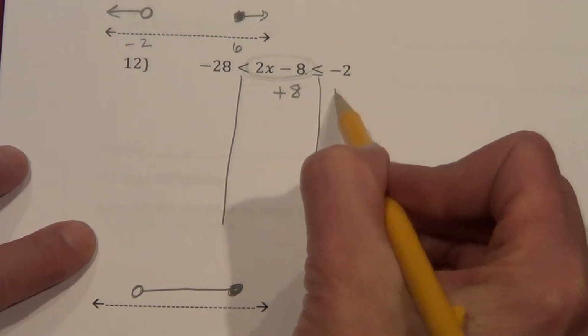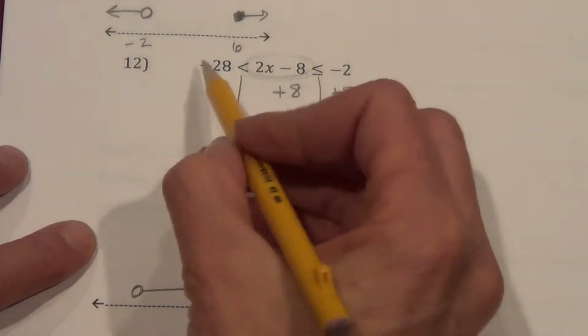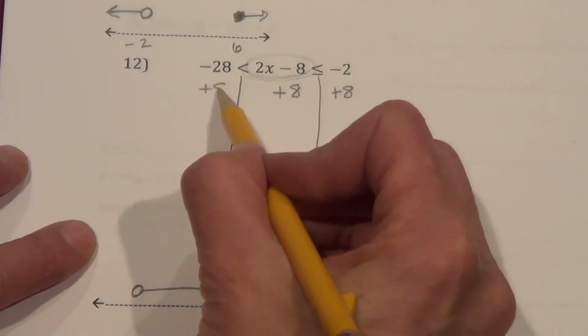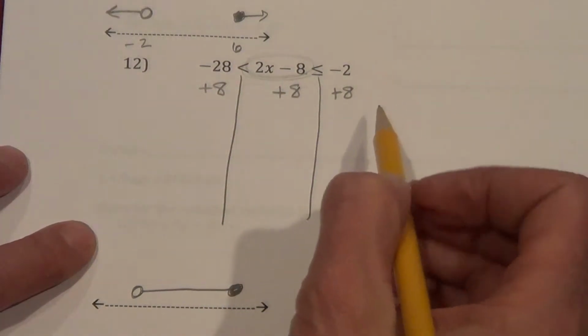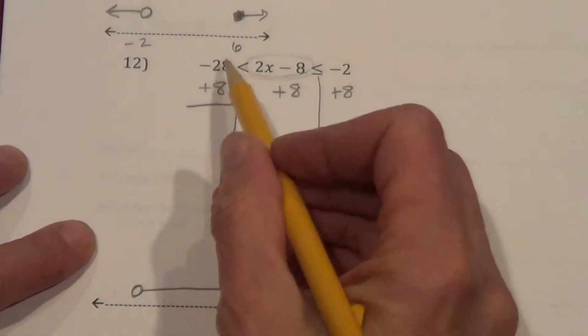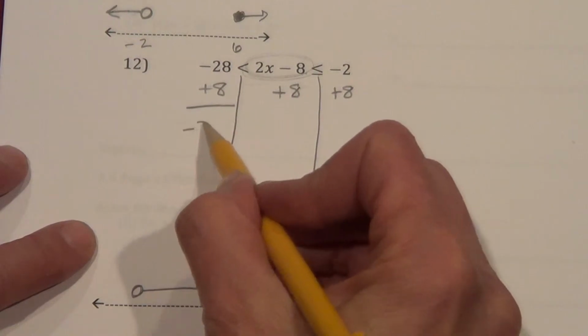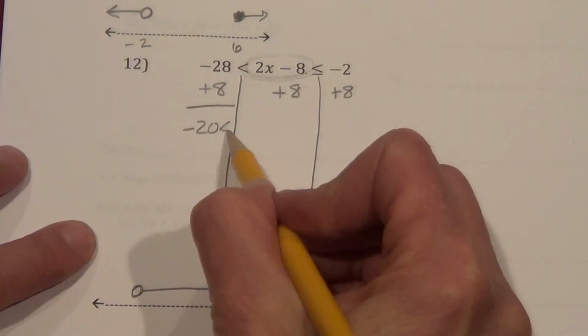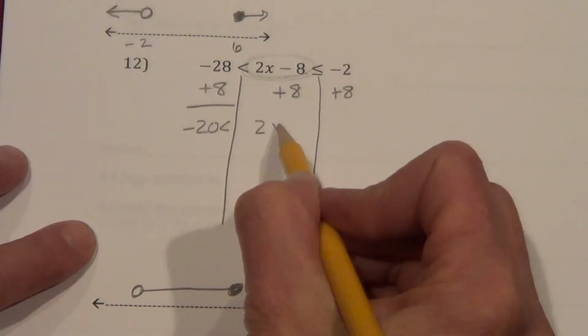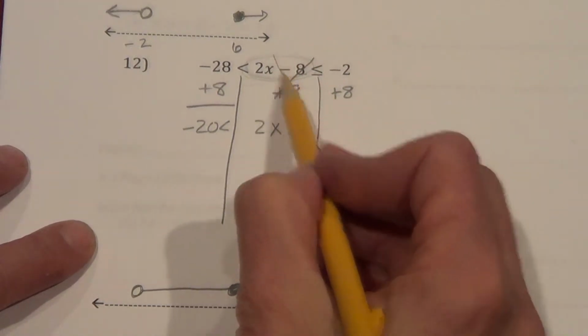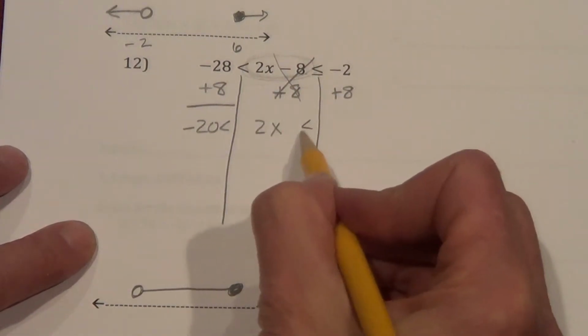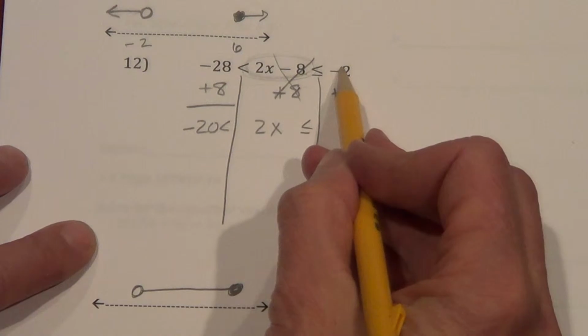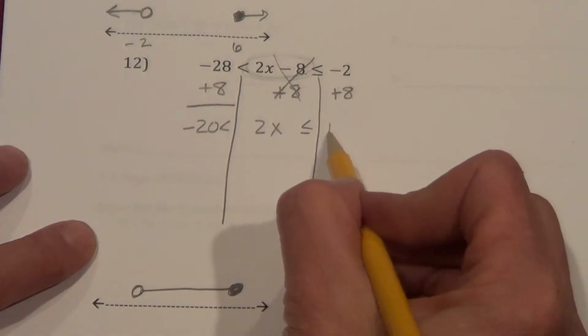But this time we need to add it to every section of our problem. Negative 28 and a positive 8 will be negative 20. Bring down your inequality. We still have 2x remaining there. We've wiped out the 8. Is less than or equal to a positive 8 minus 2 is positive 6.